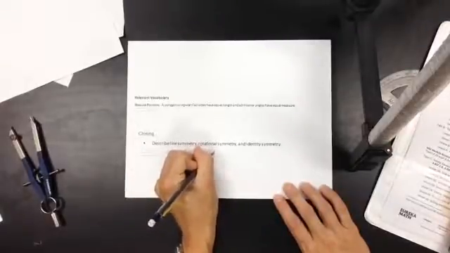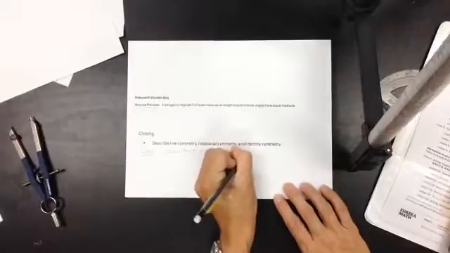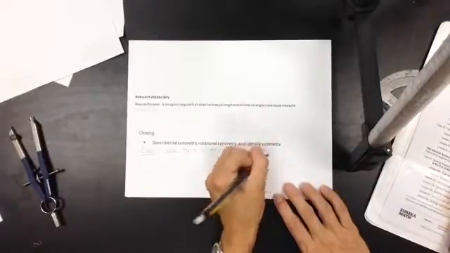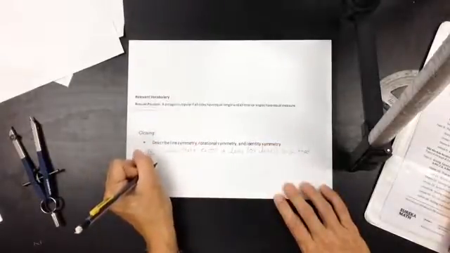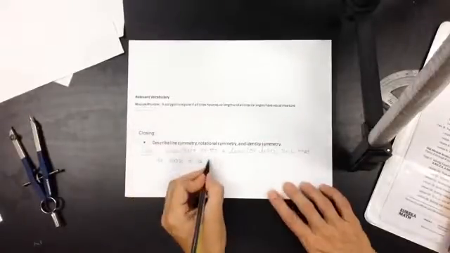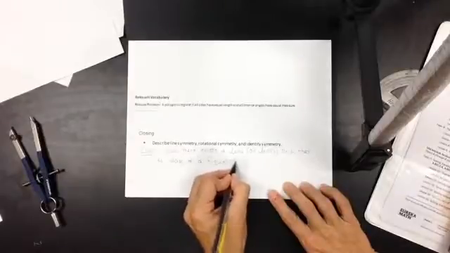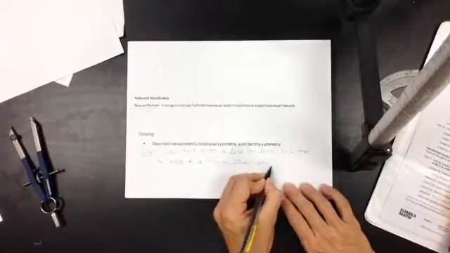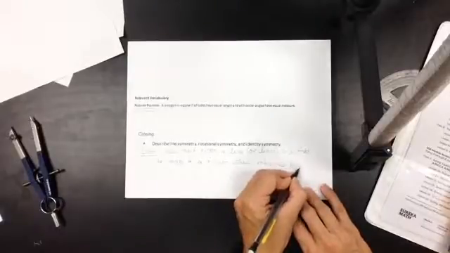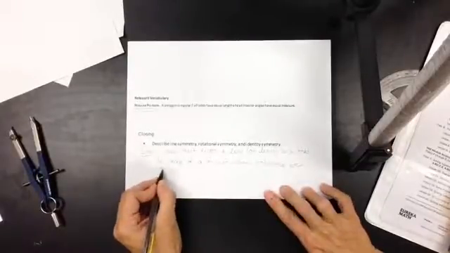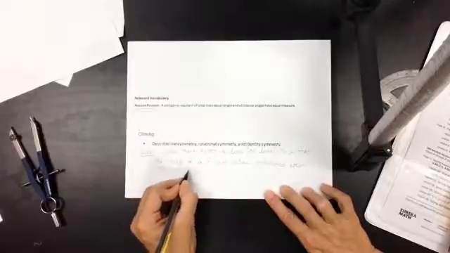So first of all, let's make sure we understand what line symmetry is. When there exists a line or lines such that the image of a figure when reflected over the line is itself.